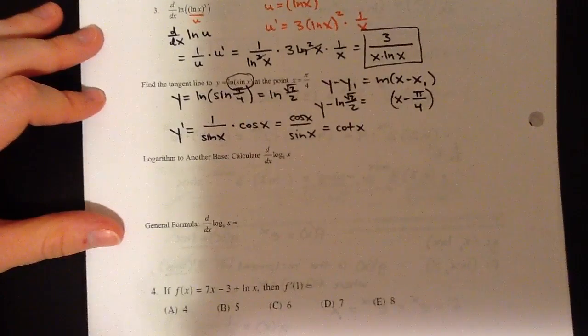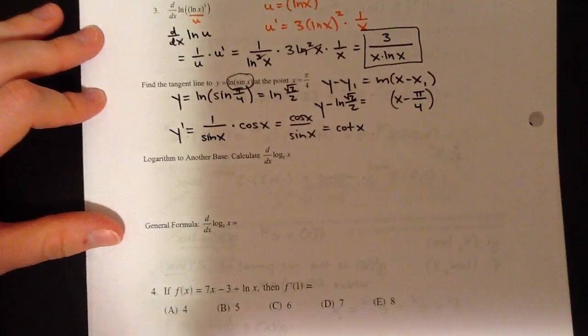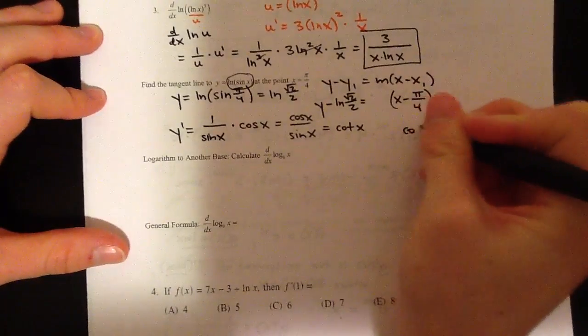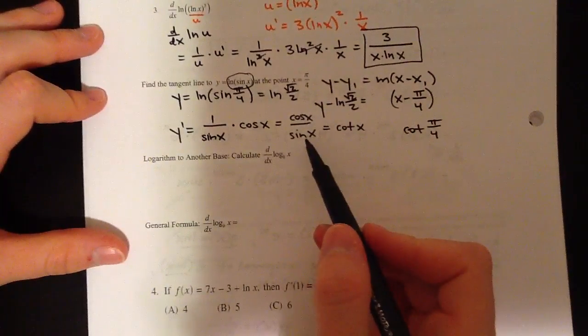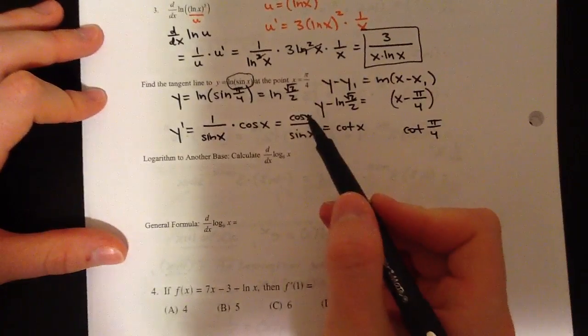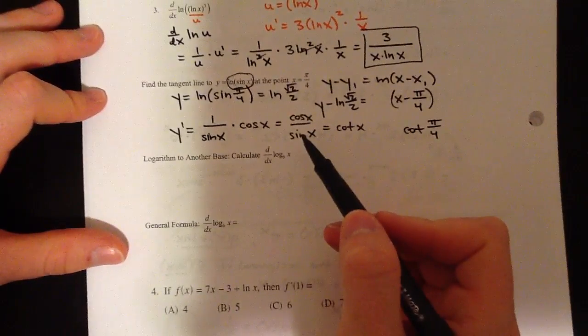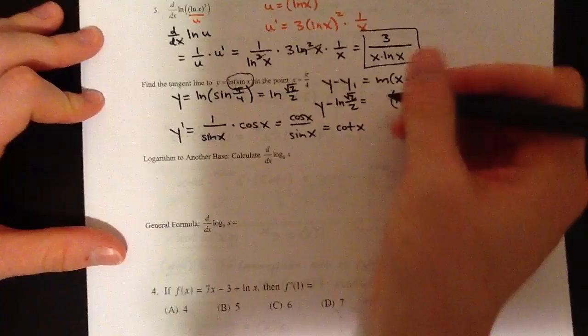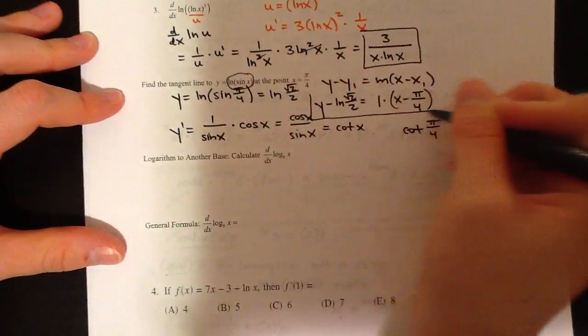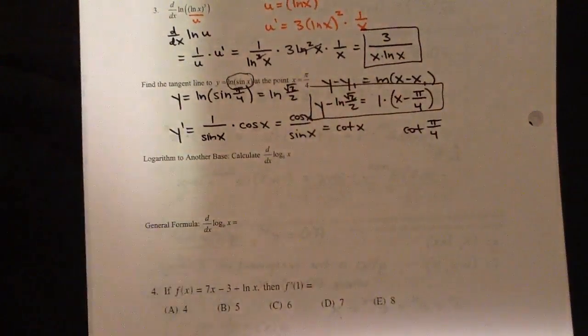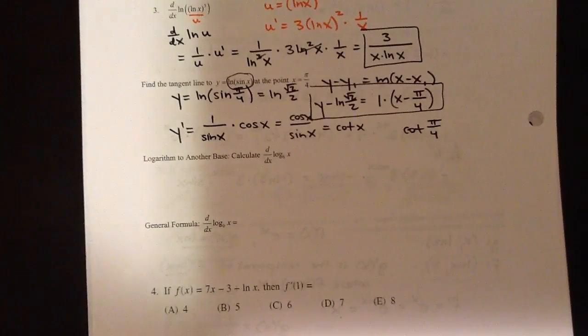So that's kind of funny. We've got the natural log of sine of x. Its derivative is just a nice, neat cotangent. So what I do to get the slope is I plug in my pi over 4. Cotangent is cosine over sine. If I plug in pi over 4, I get root 2 over 2 over root 2 over 2, which of course reduces down to just 1. So my slope is just a 1. So that is my beautiful tangent line. Remember, no need to simplify beyond that point.